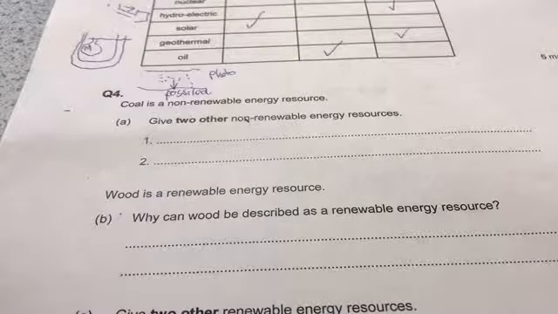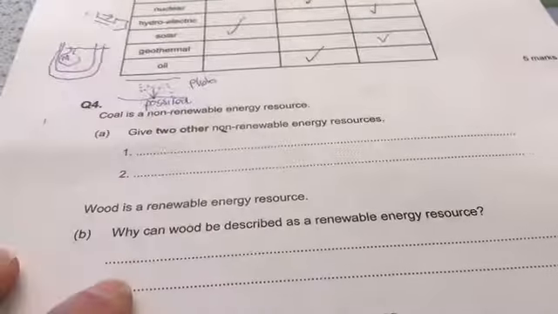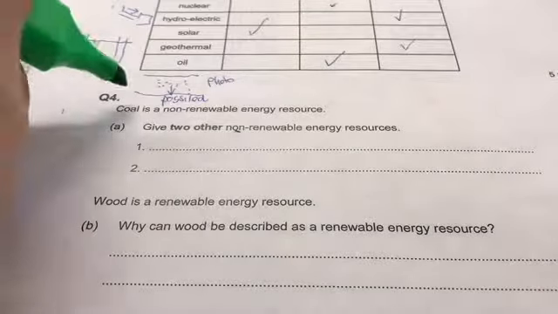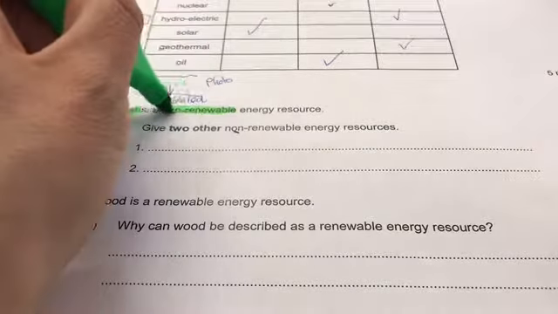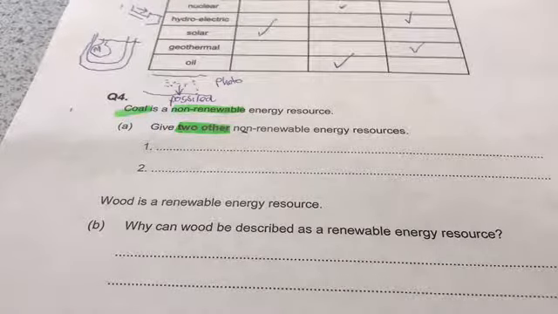Okay, we're going to go on to question 4 now, which I purposefully put under question 3 so that you could use the information from 3 to answer question 4. And a lot of people didn't do that. And it's just such a silly error to not use something that you've been given up here, down here. Okay, so we're going to go back to the old highlighting again. Coal is a non-renewable energy resource. Give 2 other non-renewable energy resources.